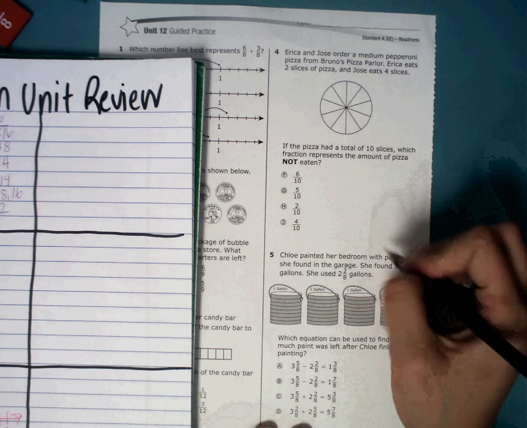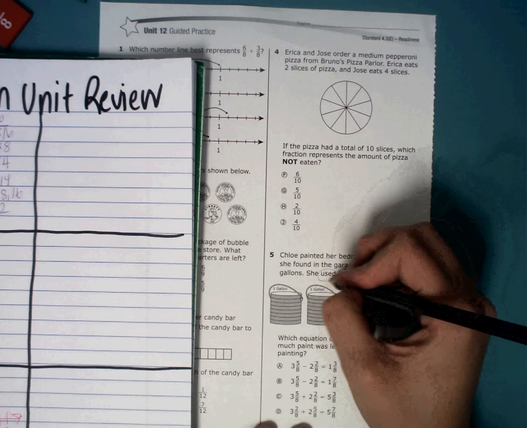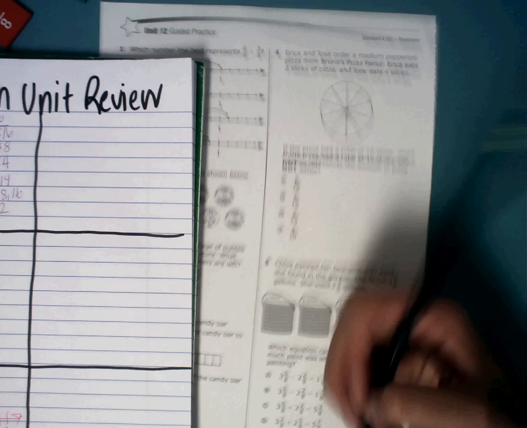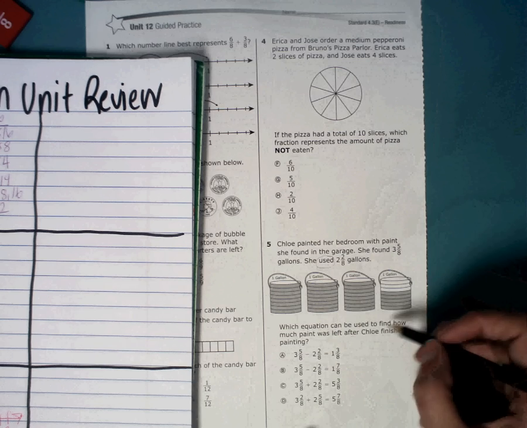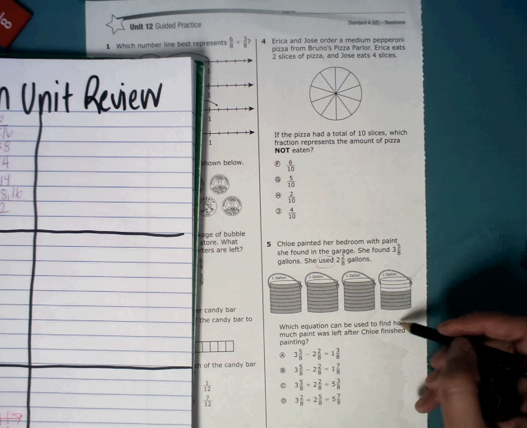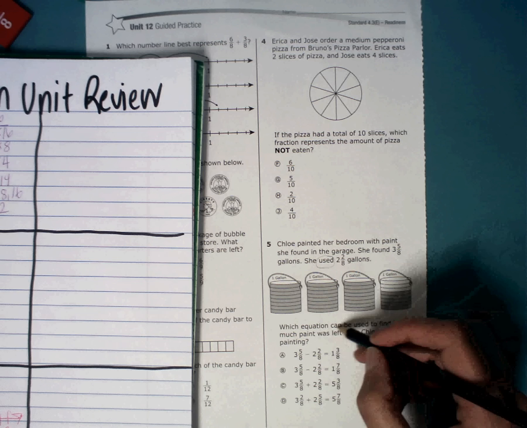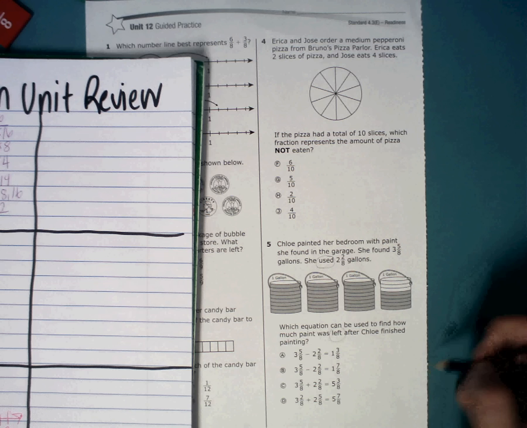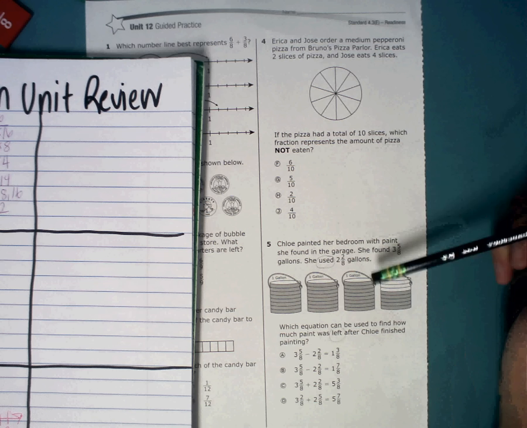What do you see? I see used. That's pretty important, because that means that she had some and then she used part of it, right? So it says, also, which equation can be used to find out how much paint was left after Chloe finished painting.